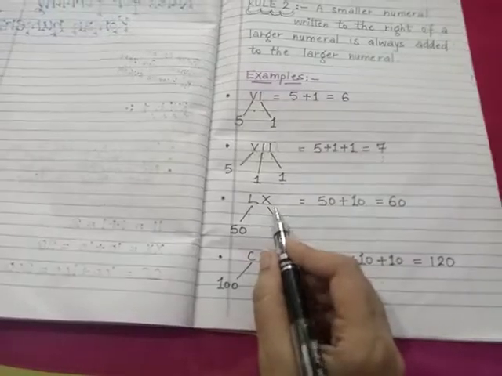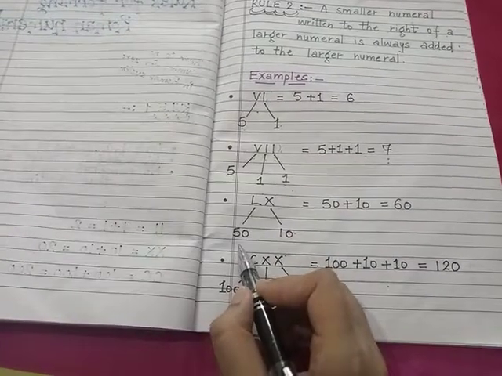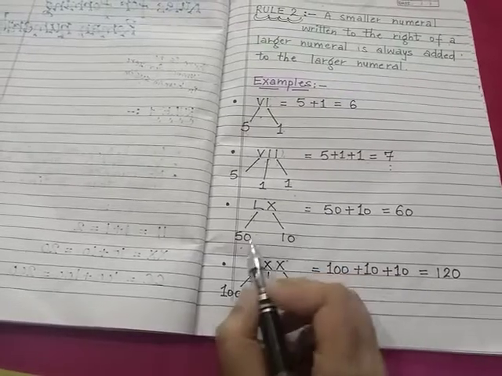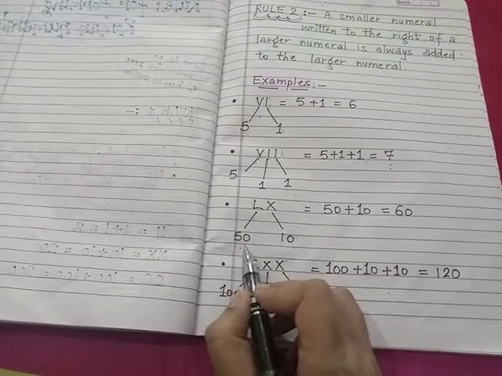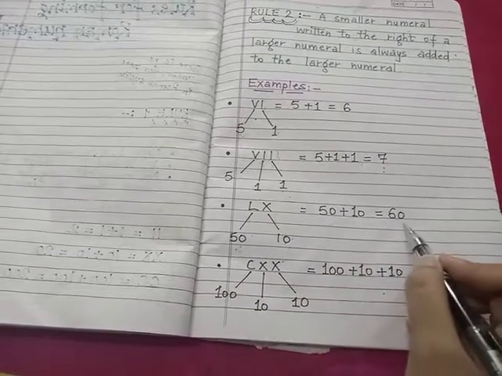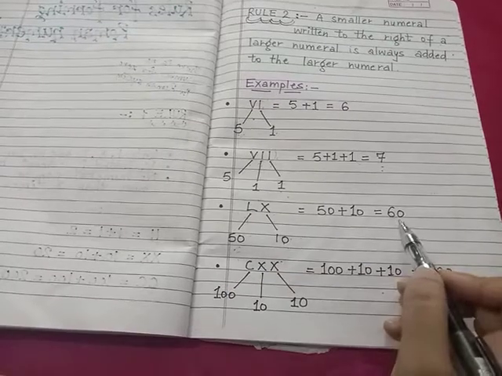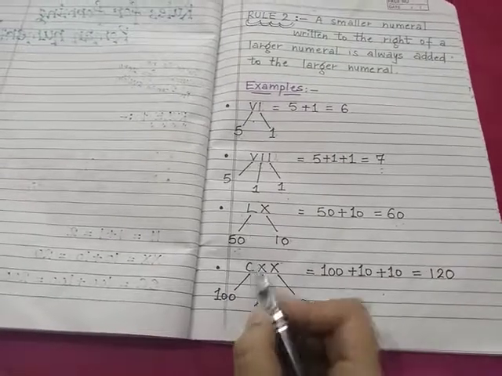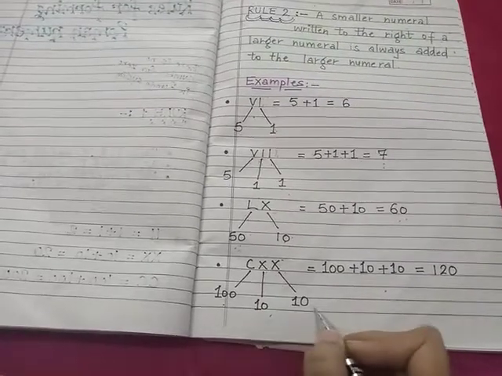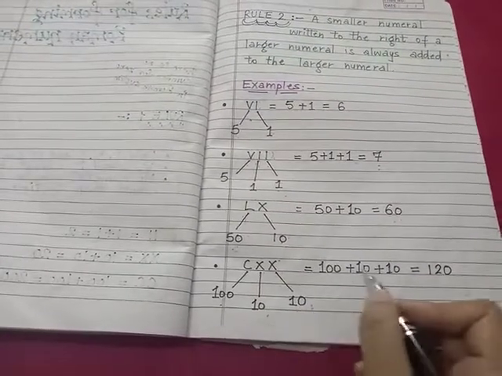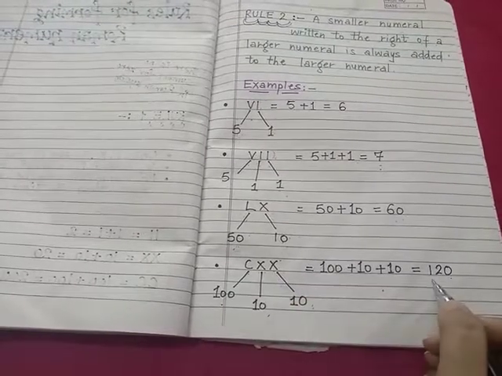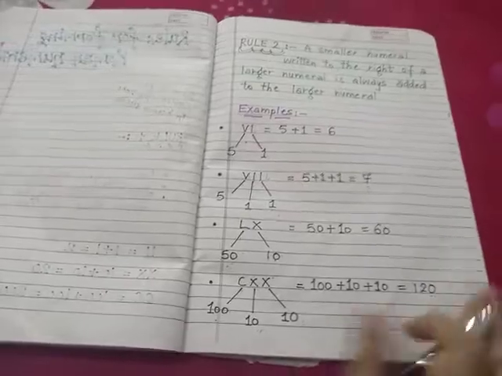In the next example, L is a Roman numeral of 50 and X is a Roman numeral of 10. Here 10, a smaller numeral, is written on the right side of 50. So we will also add these numbers, and after adding we will get 60. So LX is a Roman numeral for 60. Here C is a Roman numeral for 100 and X is the Roman numeral for 10, and after adding these numerals we'll get 120. So CXX is a Roman numeral for 120.